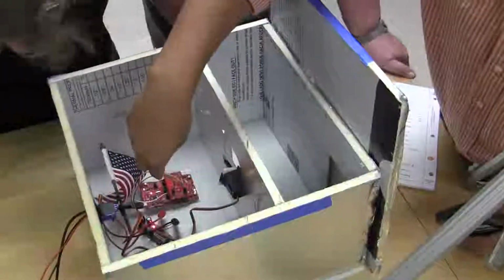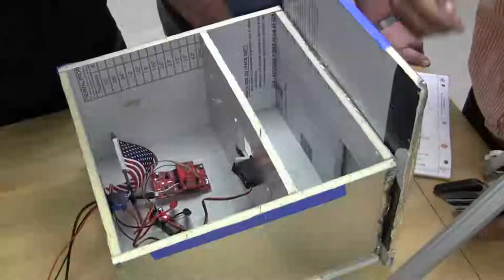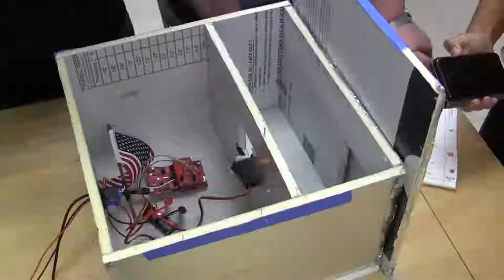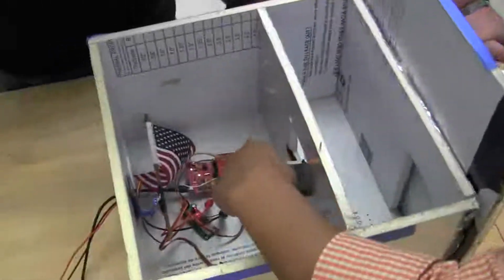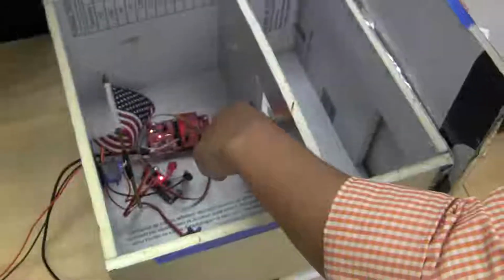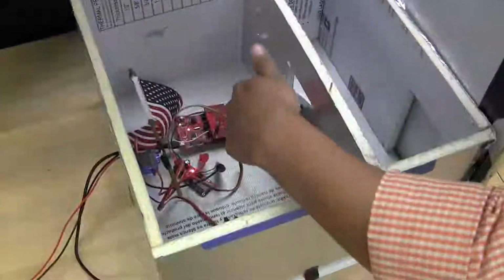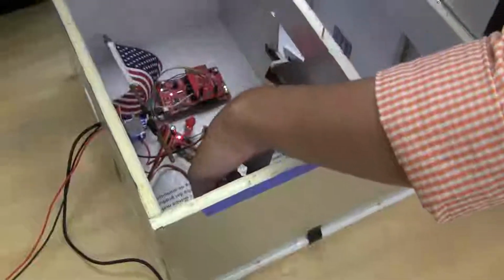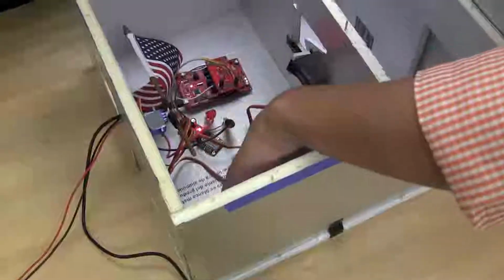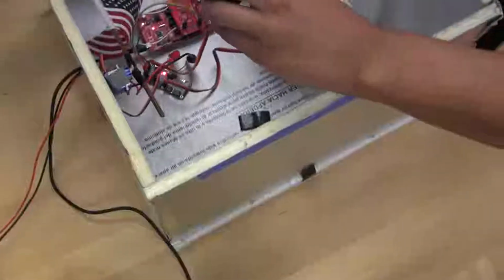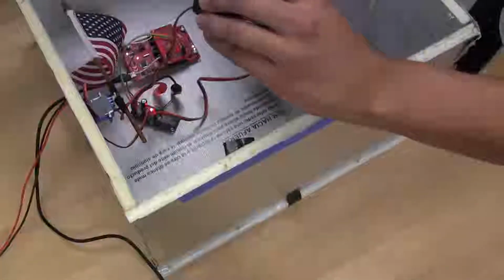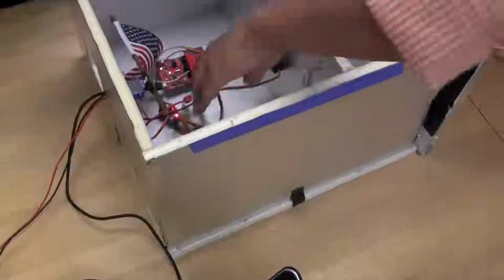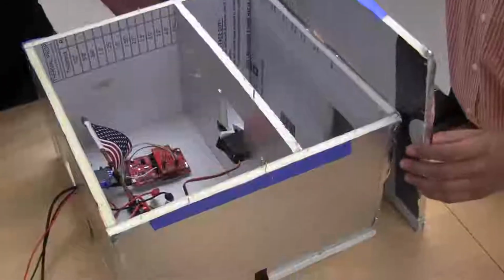So what are these servos representing? This servo is going to represent our door lock. It's just in this position because it was easier to place there. This is going to be our slider. We can adjust this. So what's the slider doing for us? The slider is going to simulate our window blind.